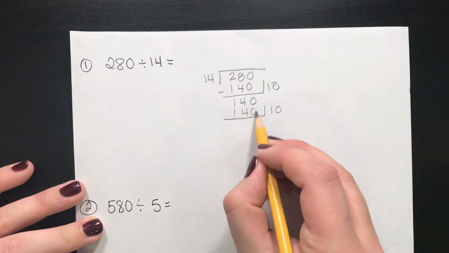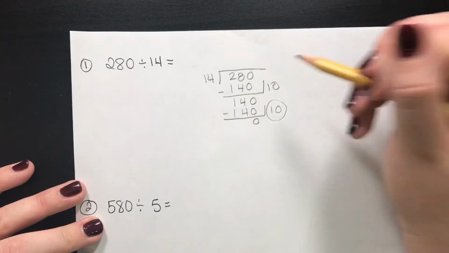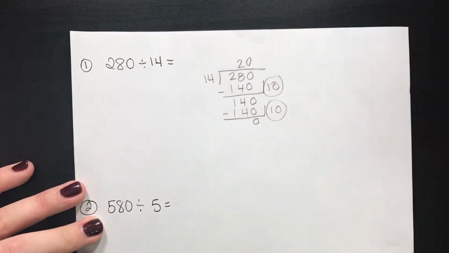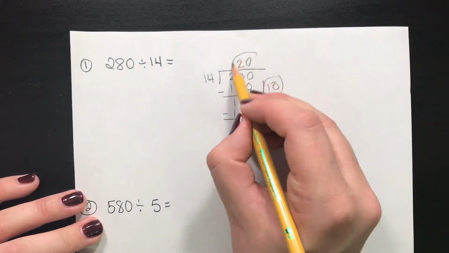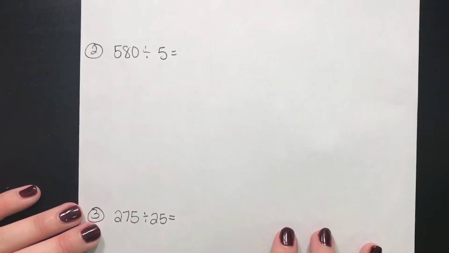And 14 times 10 is 140. Subtract and I get 0. So then I need to circle my outside numbers, and my answer is 20. And I'm going to circle that nice and bold so I know that that's my answer. Alright, let's look down at number 2.